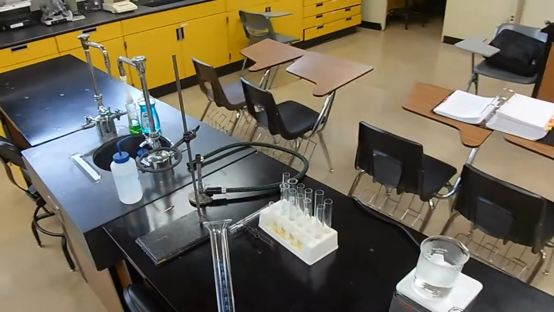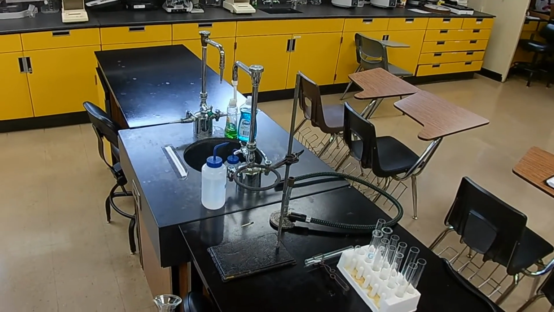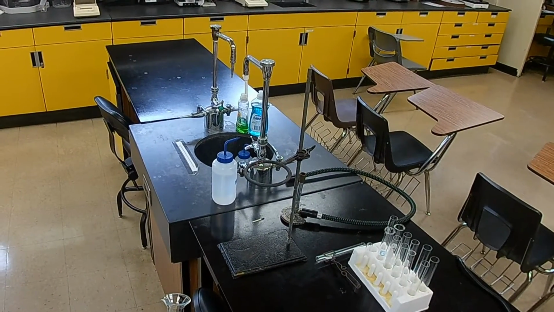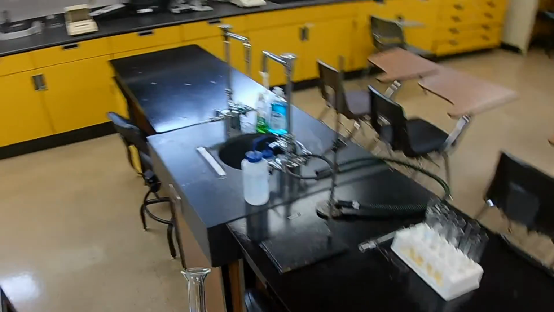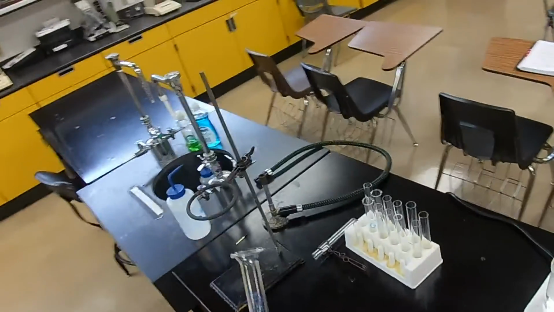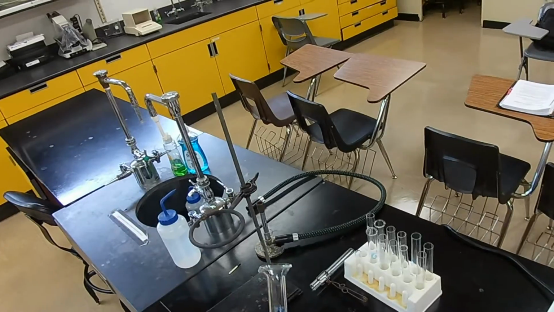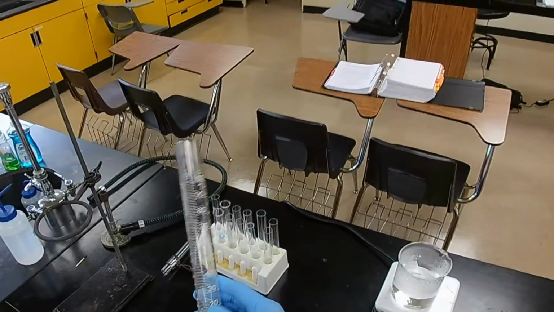Look at the 10 milliliter. What's the smallest mark on this one? The smallest mark is 0.2 milliliters. What's the smallest mark on this one? 1 milliliter. So figure that one out. Which one is more accurate?